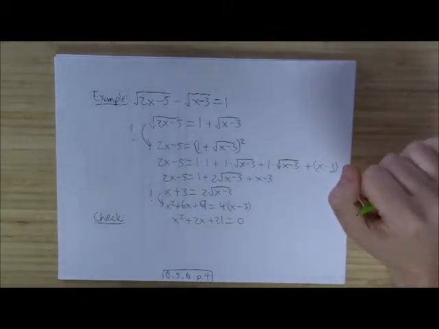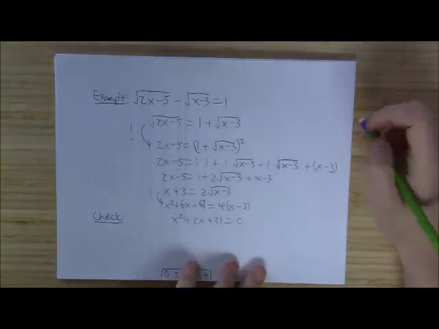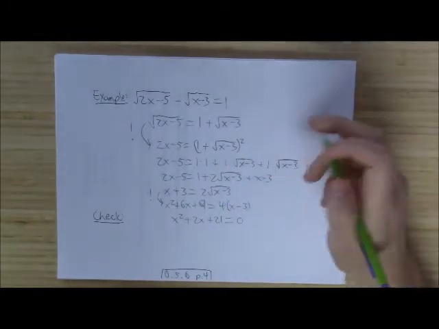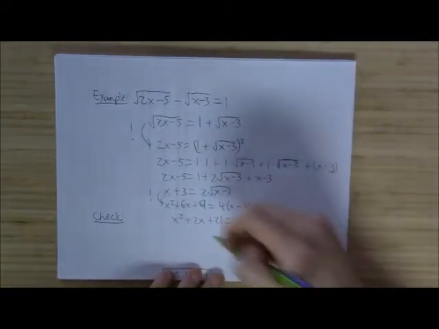Let me just make sure that I'm doing this right. Okay, let's use the quadratic formula to solve this.